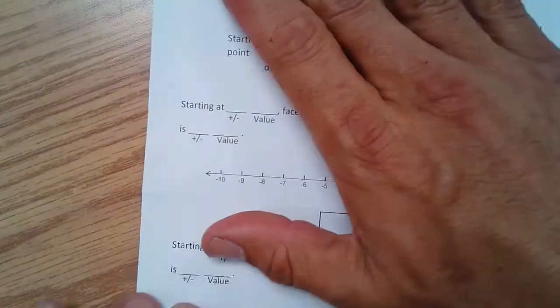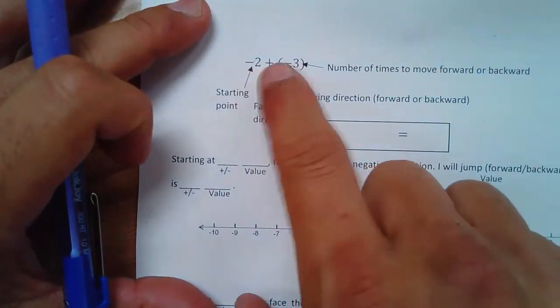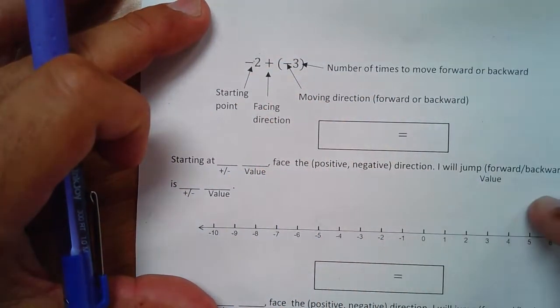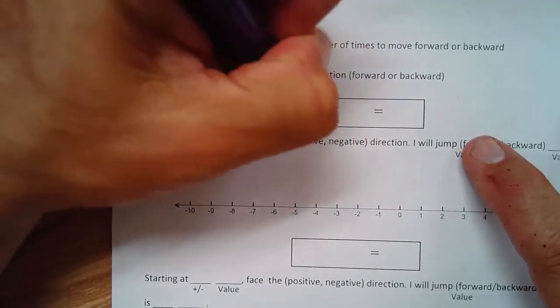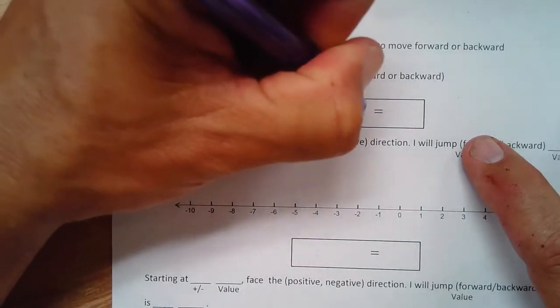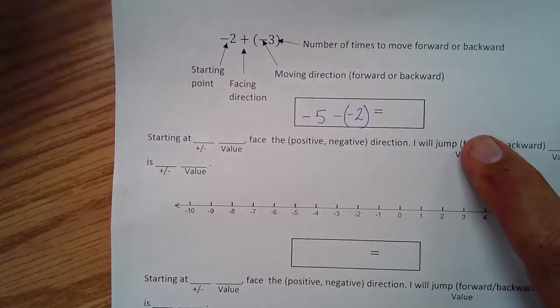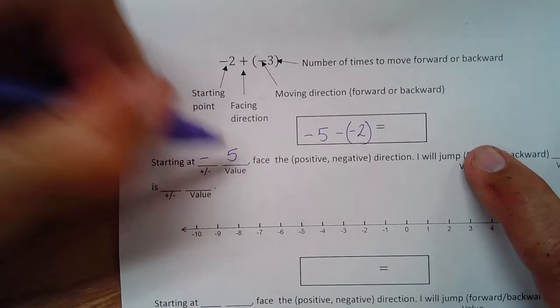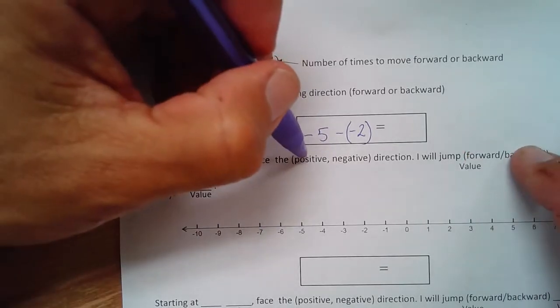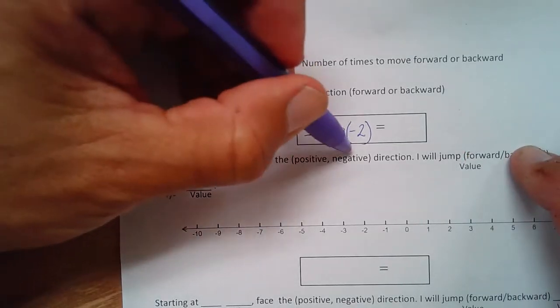On the back side, I have the same thing, just to remind us all the different parts here. And our next problem is going to be -5 minus -2. Start at -5. That tells us to face the negative direction.